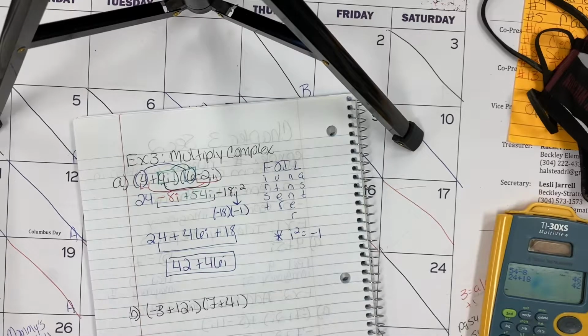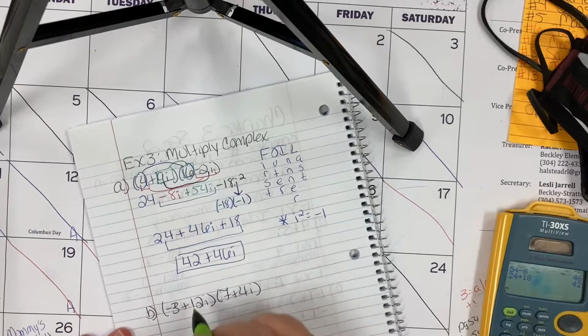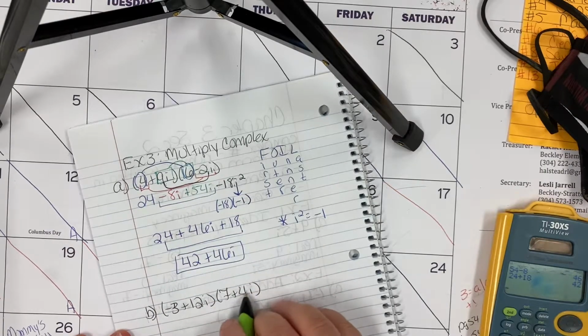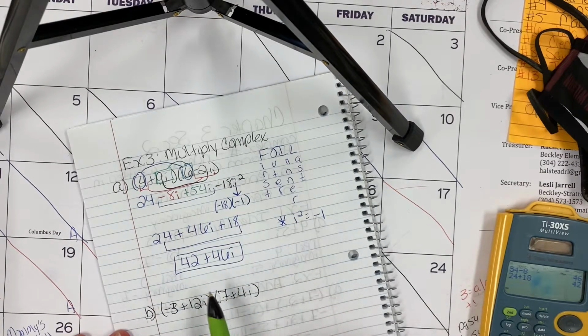So when we're multiplying, you want to do the FOIL method, unless you have just a constant on the outside of the parentheses, and then it's just going to be the distributive property. So looking at part B, we have -3 plus 12i times the quantity of 7 plus 4i. And you'll hear me say that. This is the quantity of -3 plus 12i, so it's technically a binomial, times the quantity of 7 plus 4i.